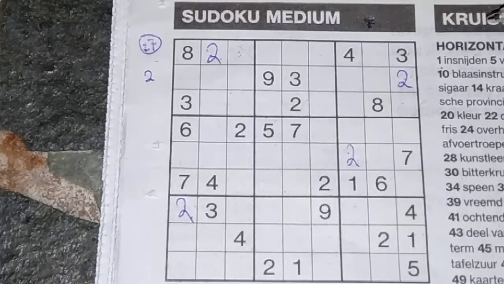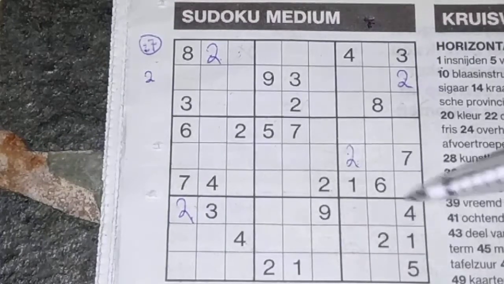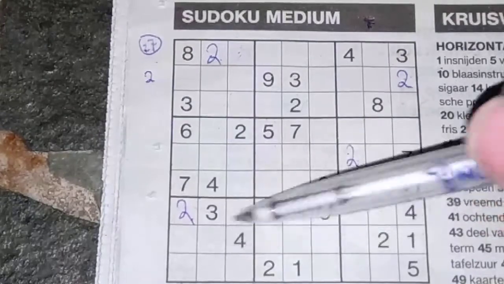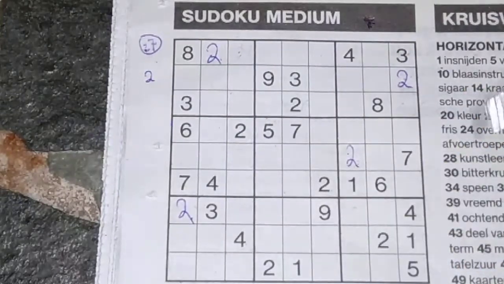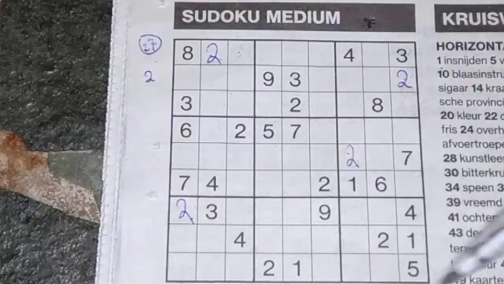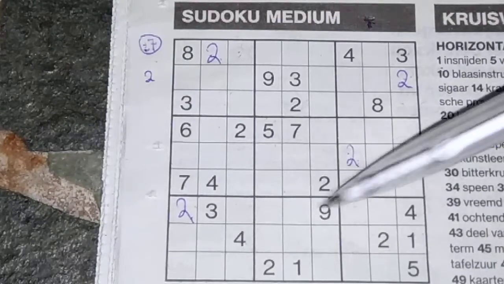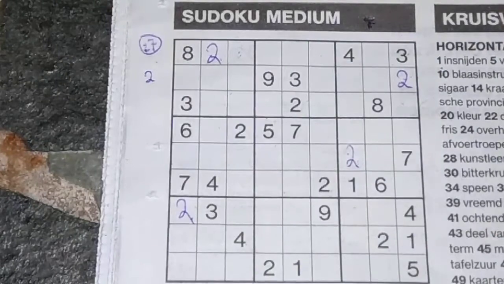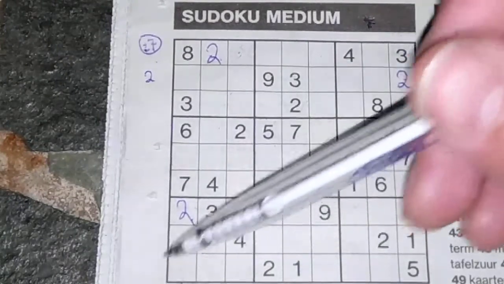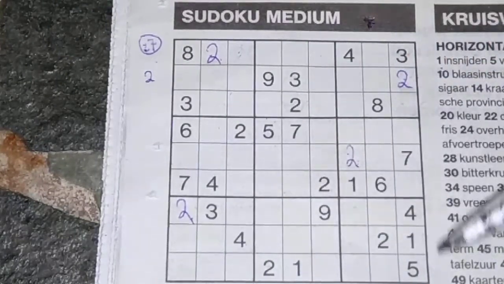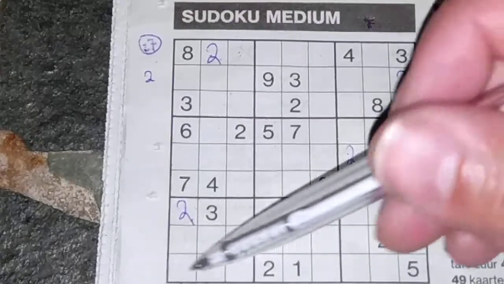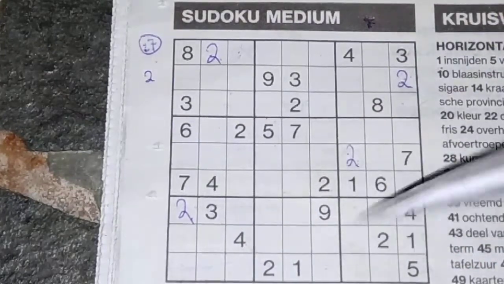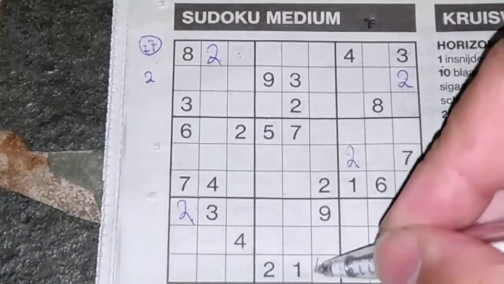Okay, let me try with the number 4. 4 in this row, 4 in the row below. So in the last row, this is the last row, the only place for the 4 should be there.